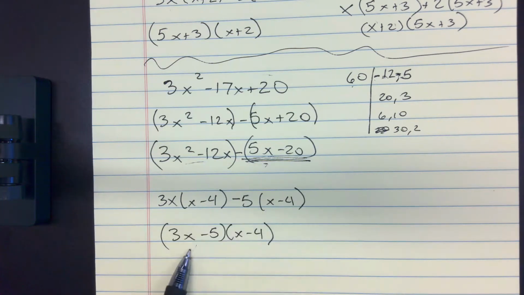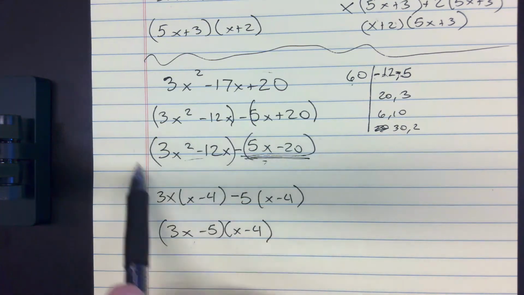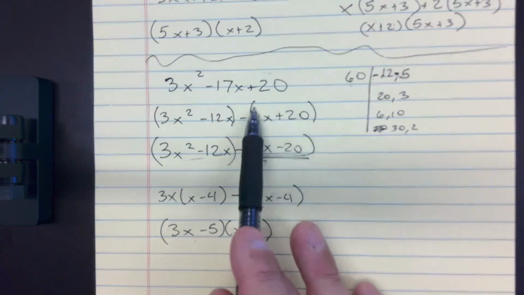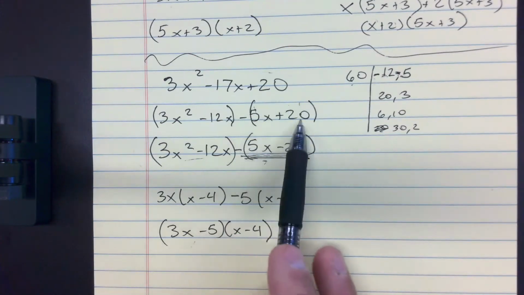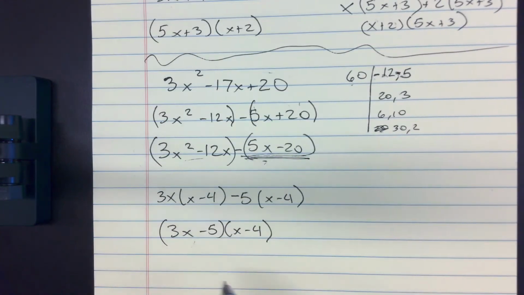You won't have to do that today. If the parentheses aren't the same, all you do is go back to your fourth step and just switch these two terms. Remember? So it's just that. You just go back there and flip those two. Okay. Questions so far?